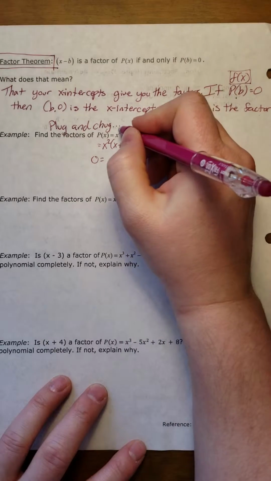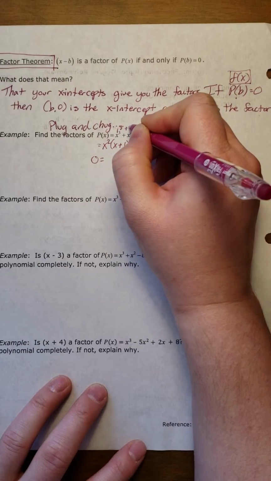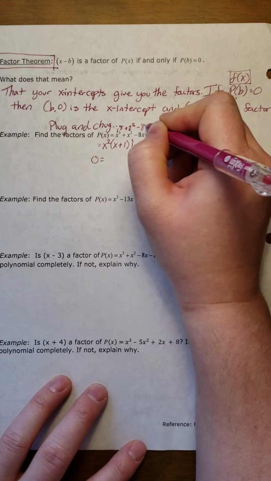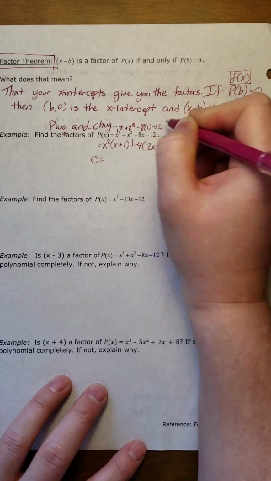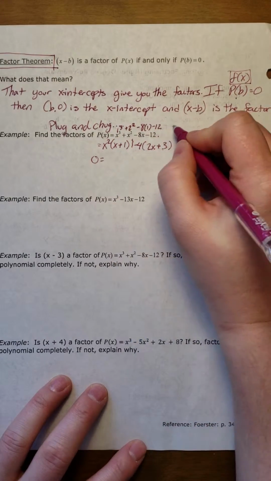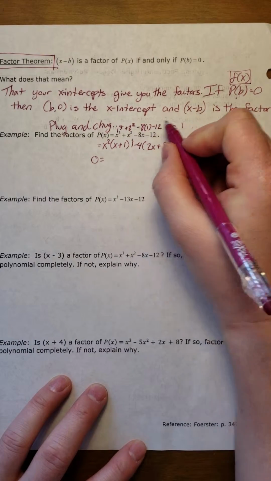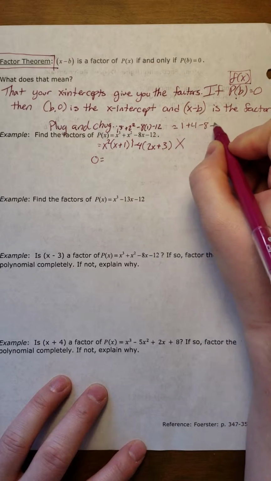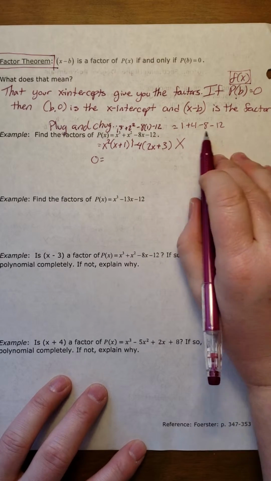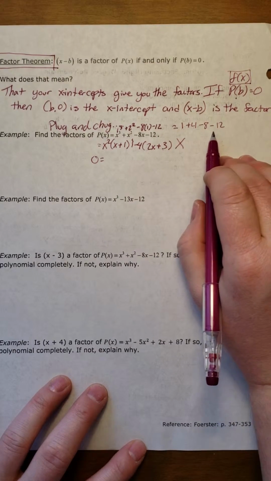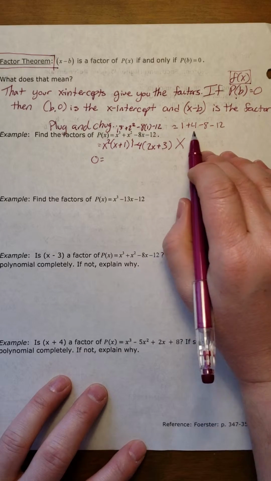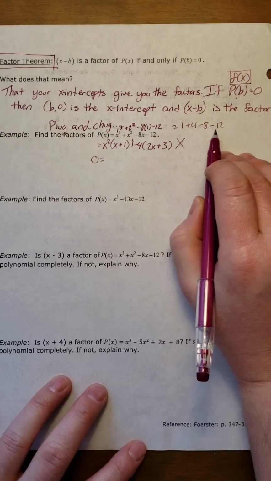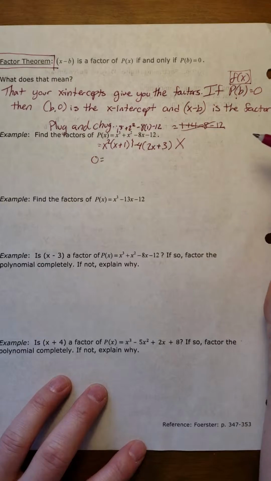So if we plug in 1 cubed plus 2 squared minus 8 times 1 minus 12, well that's just going to give me 1, plus 4, minus 8, minus 12. I can tell you this is not going to equal 0, so 1 is not going to be one of my factors. Okay, so 1's not going to work.